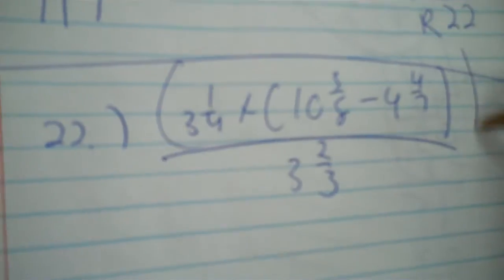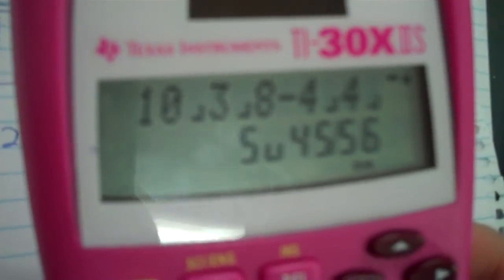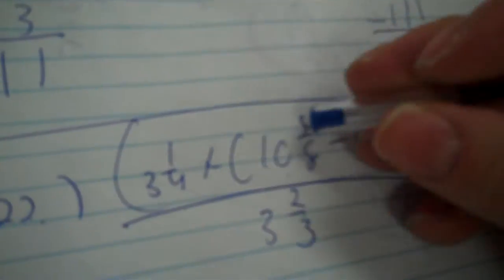Okay, last one of these. We have a big division bar, 3 and 1/4 times a parentheses 10 and 3/8 minus 4 4/7, over 3 2/3. Even though I'm not feeling that ambitious here, I'm going to simplify the innermost parentheses by taking 10 3/8 minus 4 4/7. Okay, 5 45/56.